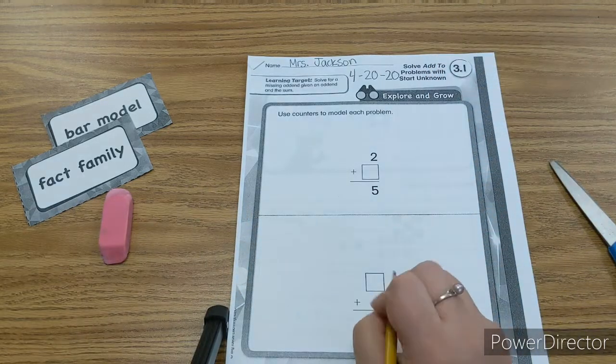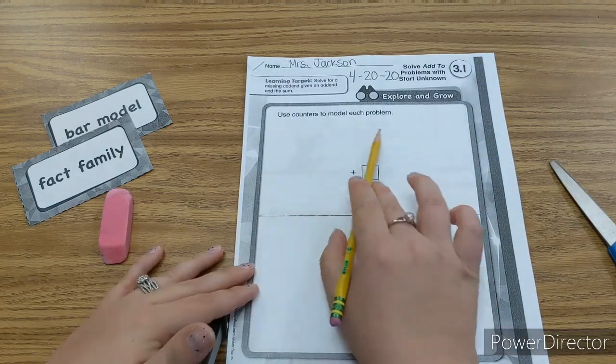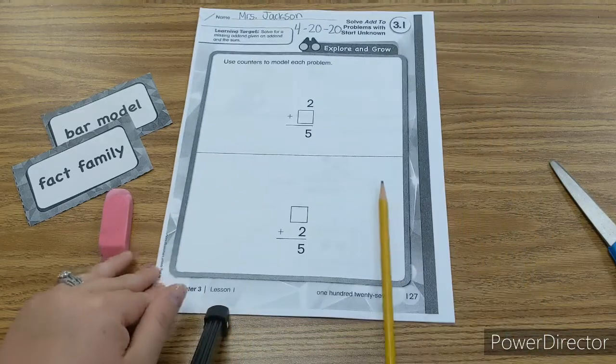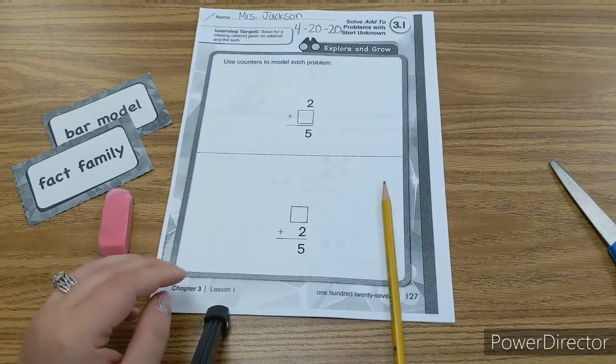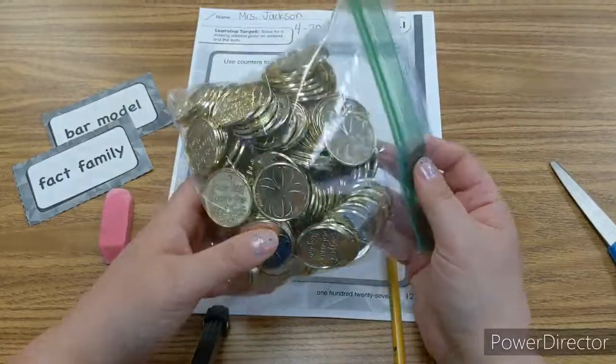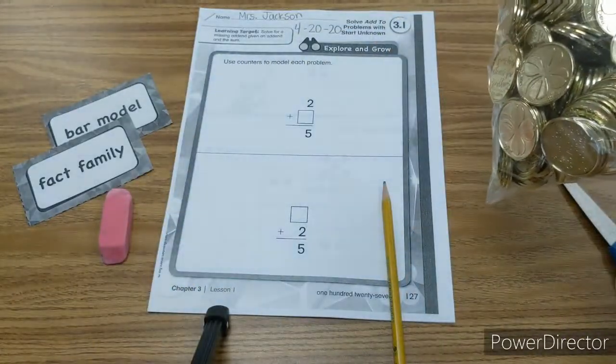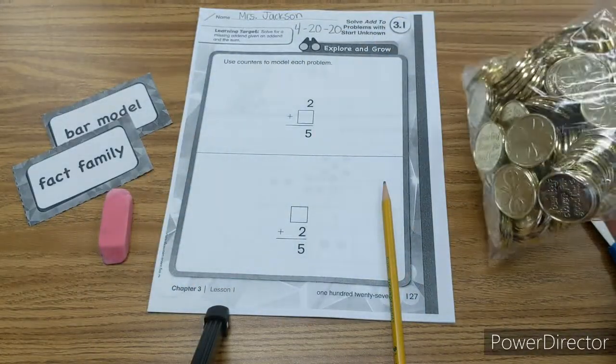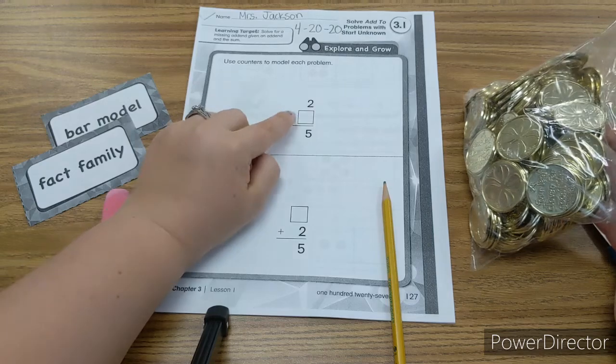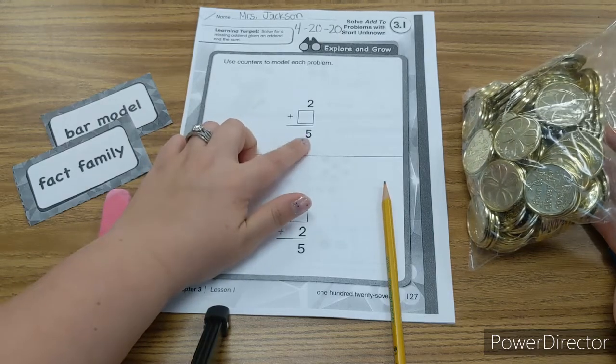Okay? Now it says use counters to model each problem. So I have my handy dandy gold chips, or gold coins, and I'm going to use them to model. I have a part, I'm missing a part, and I have my whole.